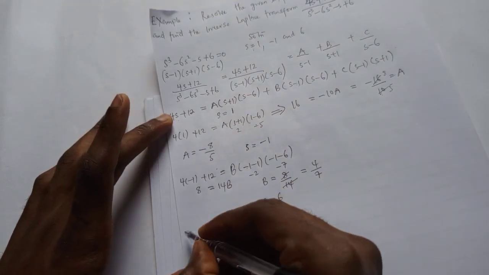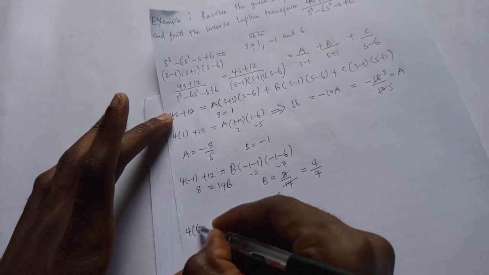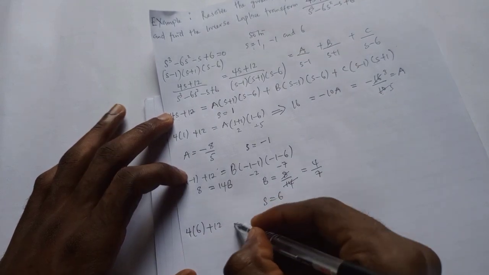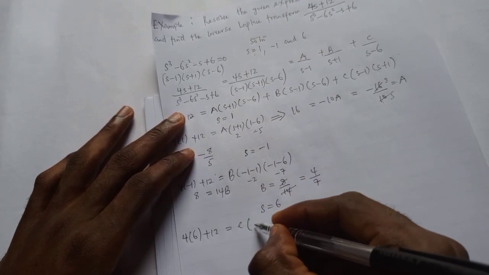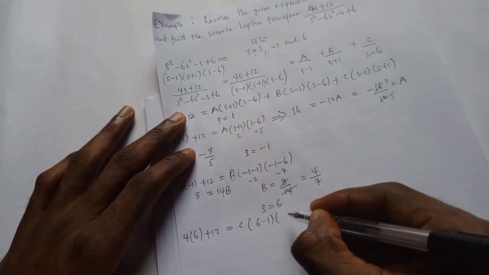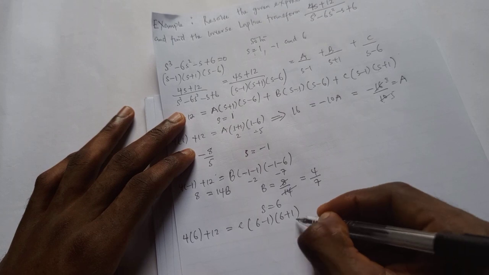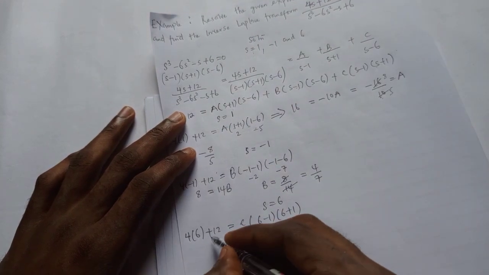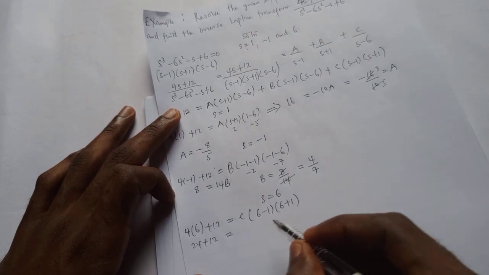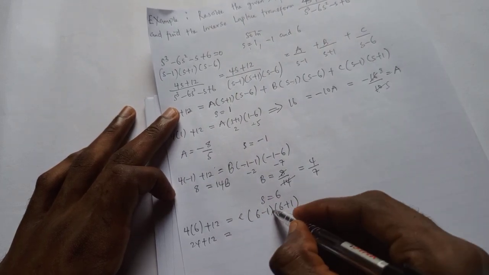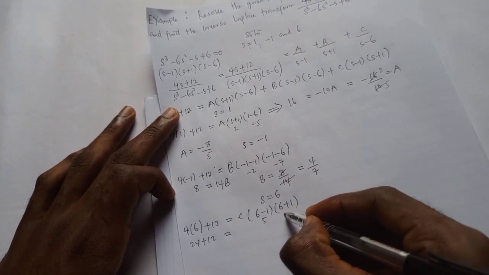So we have 4 into 6 plus 12 is equal to c into 6 minus 1 into 6 plus 1. So 4 into 6 is 24. So we have 24 plus 12 is equal to 6 minus 1 is 5, 6 plus 1 is 7.